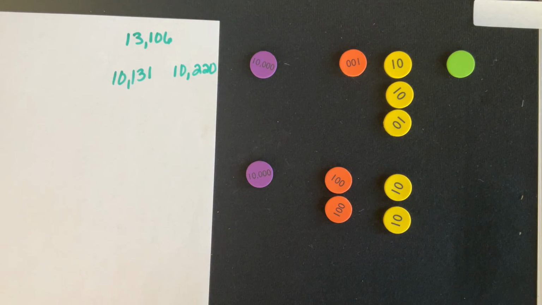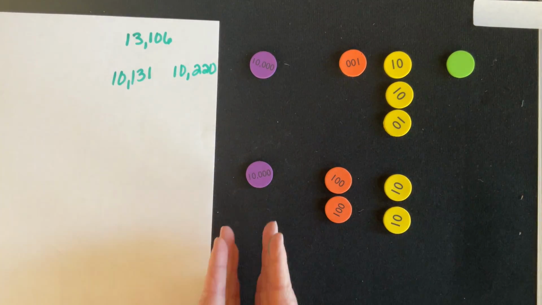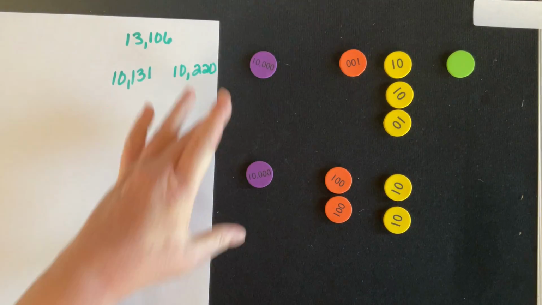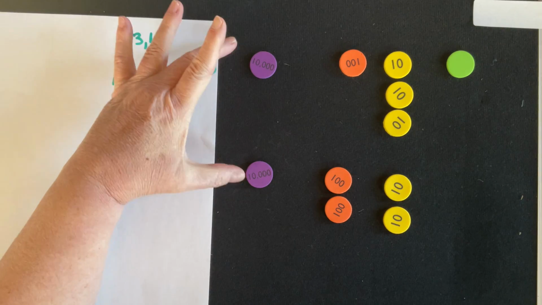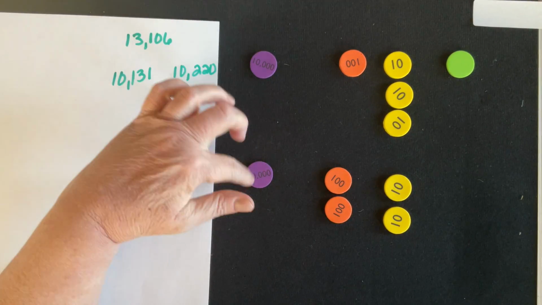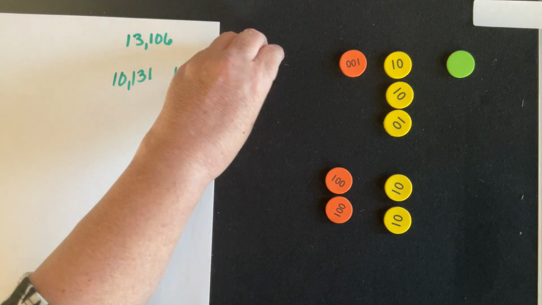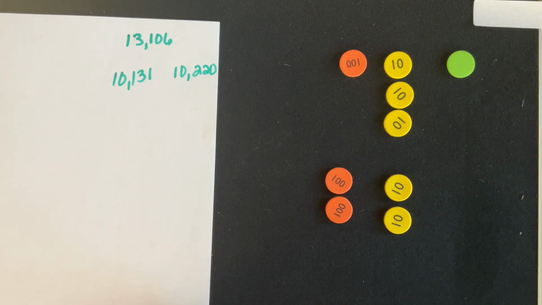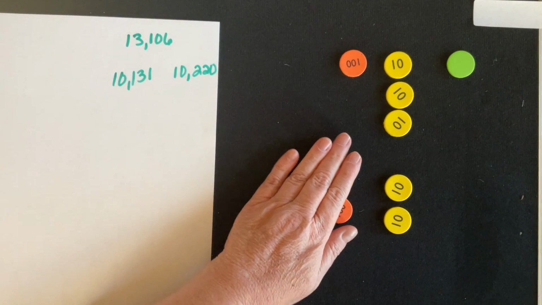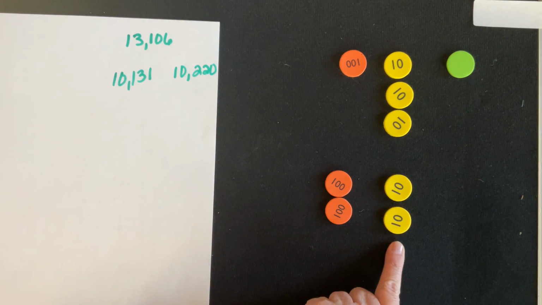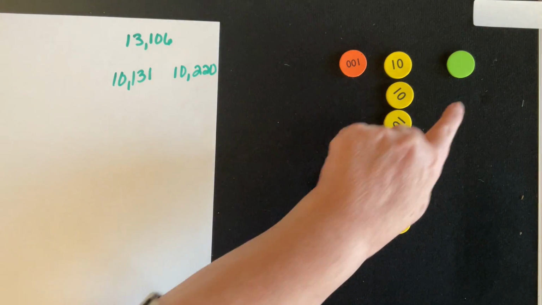So then the question comes in, well, then how do you compare numbers? This is where sometimes we use that little trick or rule where we say always go to the highest place value. Well, when the highest place value is 10,000 and they're exactly the same, then those basically just get removed. Okay, now we're only left with 220 or 131.